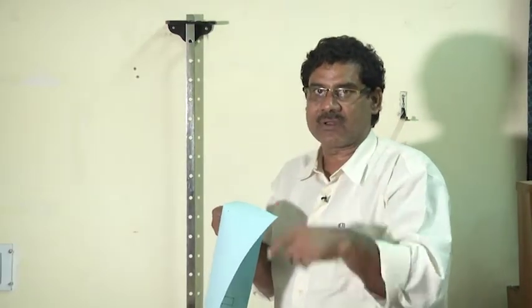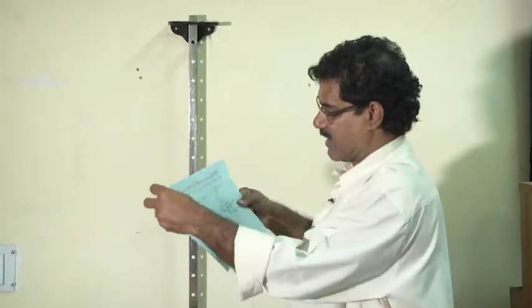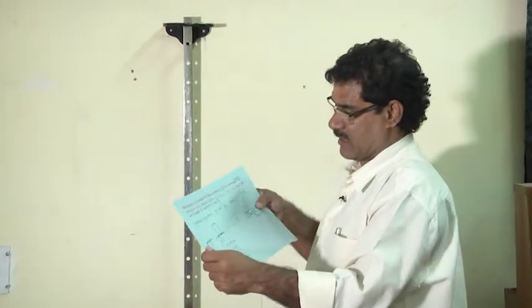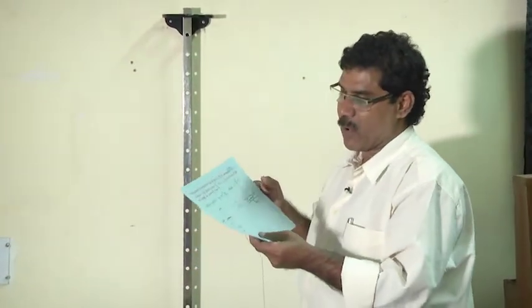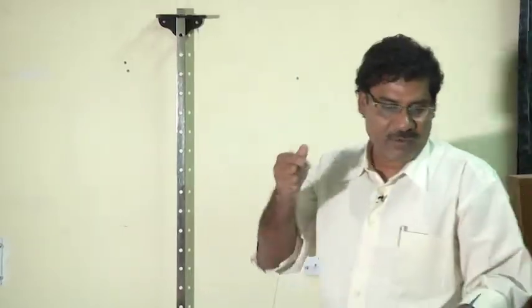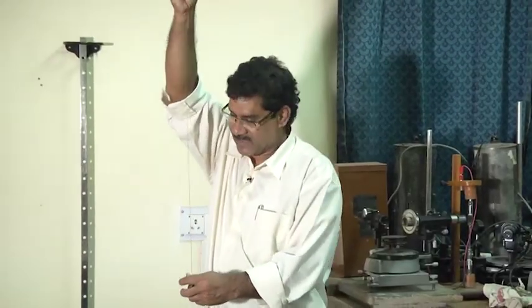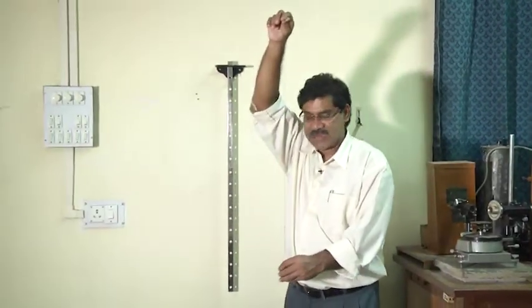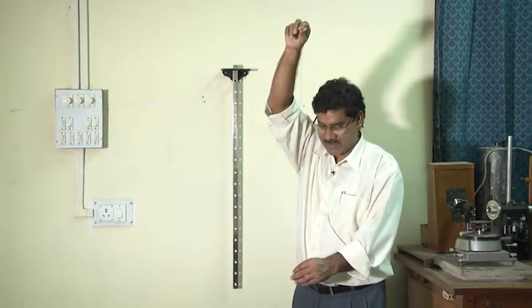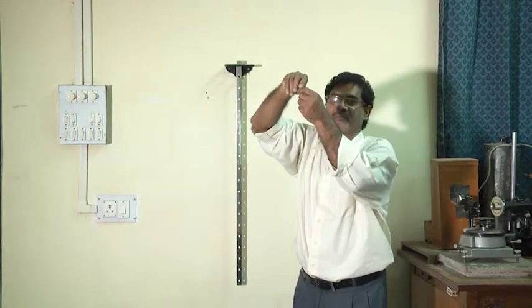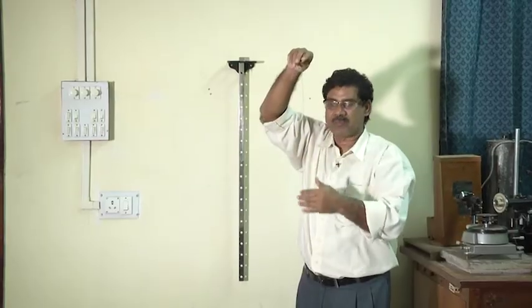That distance is called the radius of gyration. We have to take care of that in the case of a compound pendulum. A compound pendulum is equivalent to a simple pendulum, the only difference being that the thread is not massless, it has mass.